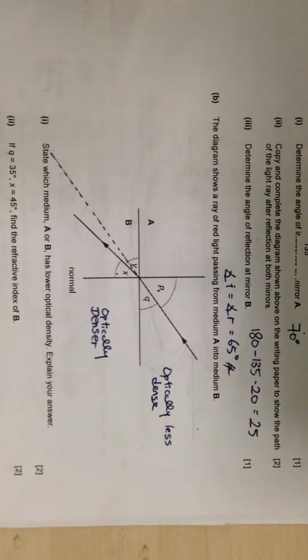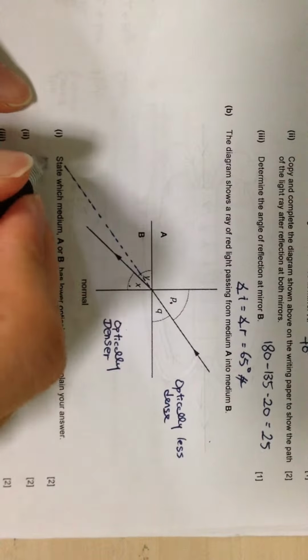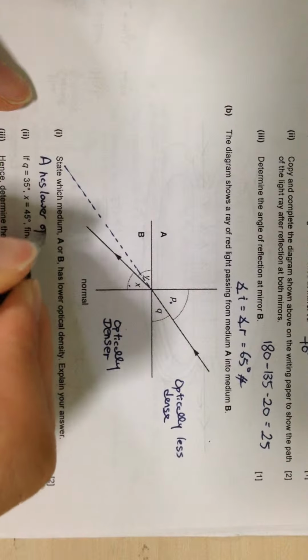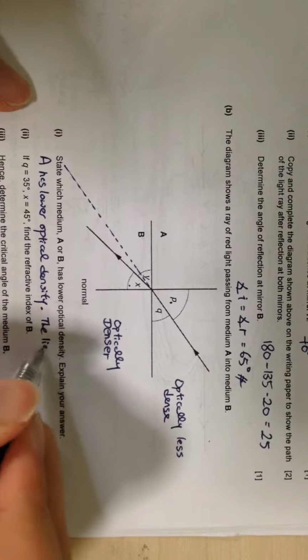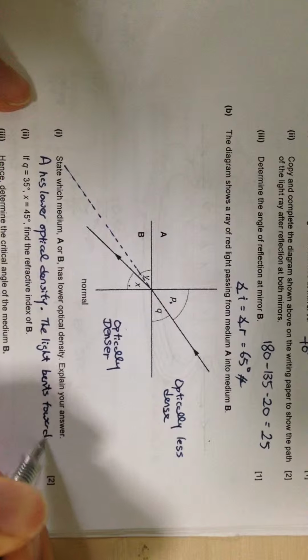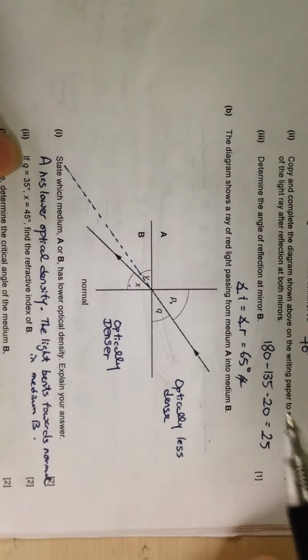So how will you explain? First, state which medium. State it: A has lower optical density. Full stop. The reason: the light or the ray bends towards the normal in medium B. Full stop. That's it.